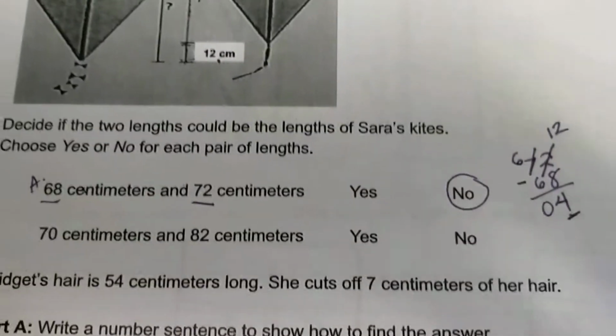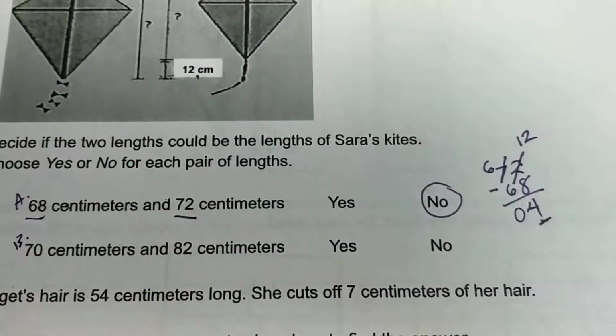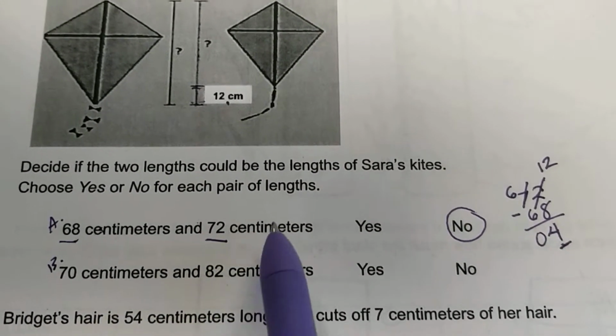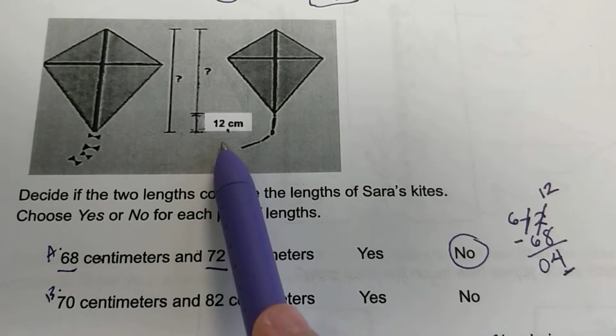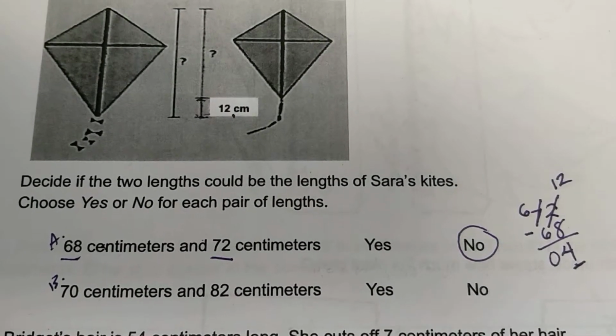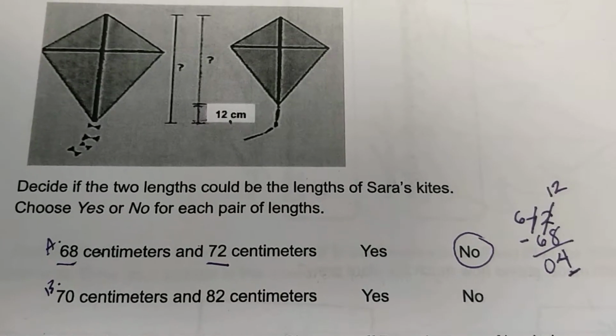So let's look at the next one. Let's call this B. We have 70 and 82. We have to figure out if there are 12 centimeters between the 2. Go ahead and pause the video right now and click resume in order to figure out the answer.